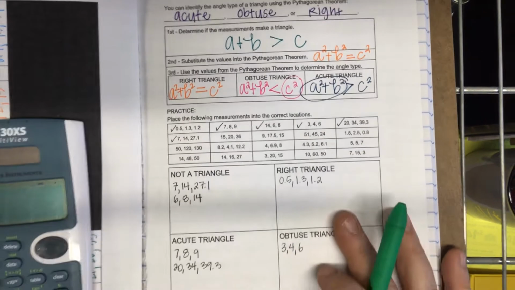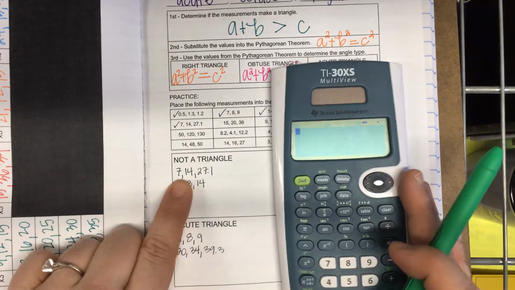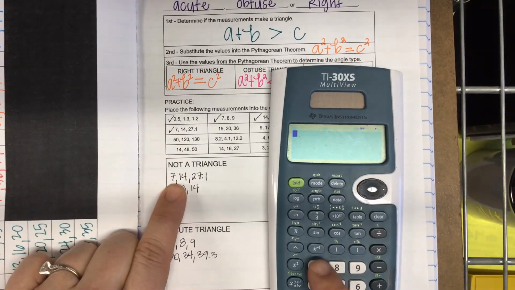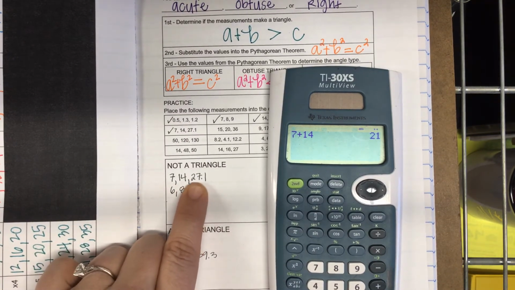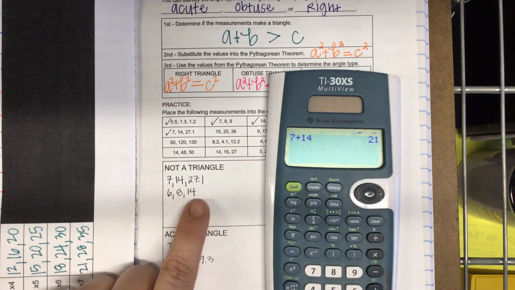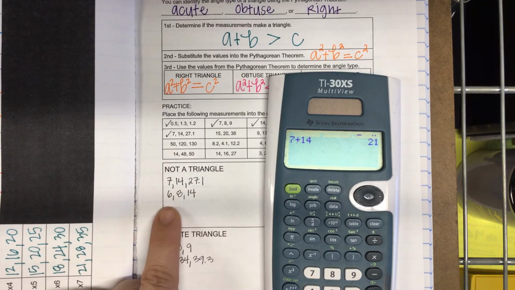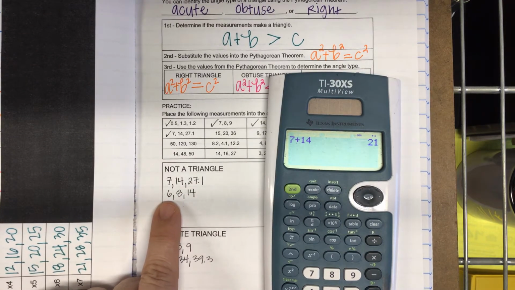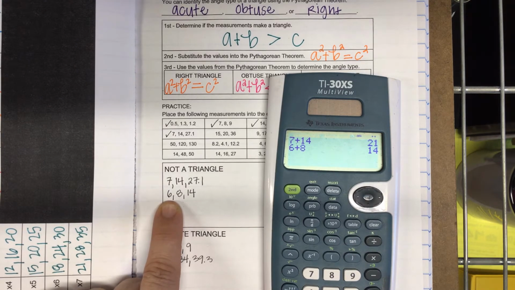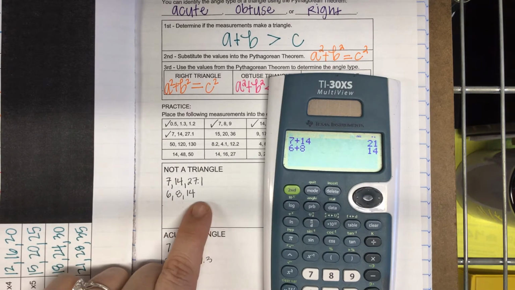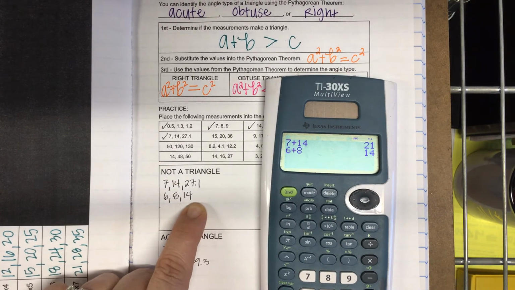All right, I've done some of them for you. I did the first 5. Let's just double check. This one is not a triangle because 7 plus 14 is not bigger than 27.1. This one's not a triangle because 6 plus 8 is not bigger than 14, but it has to be greater than 14.